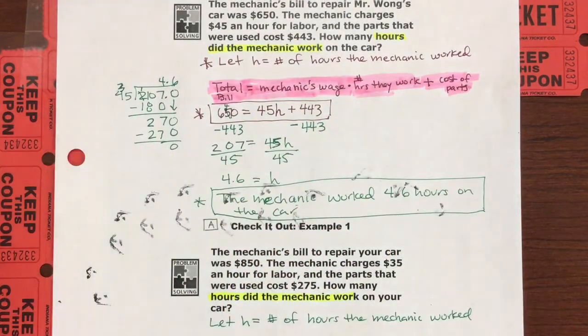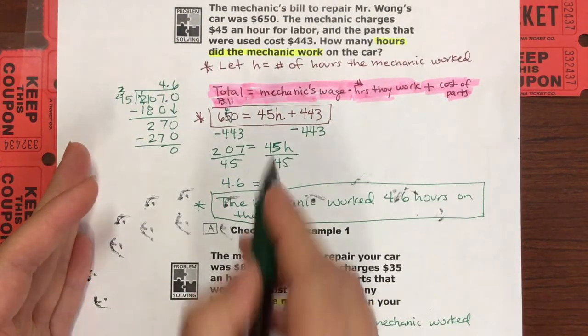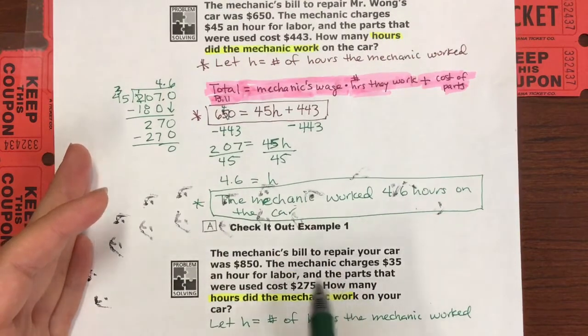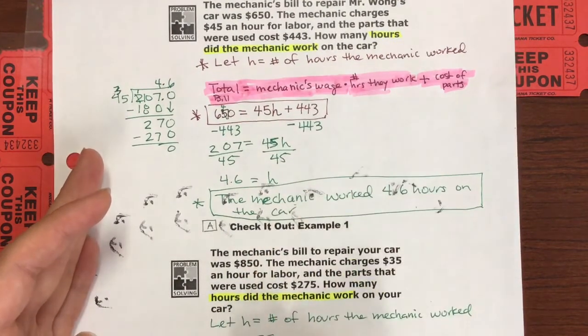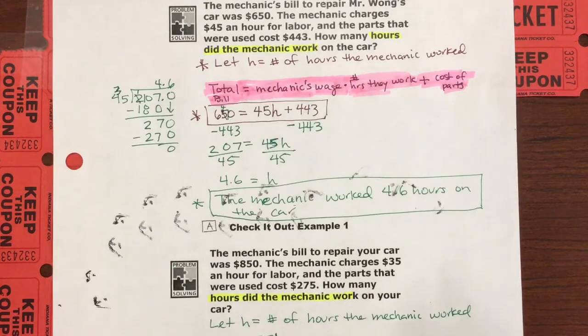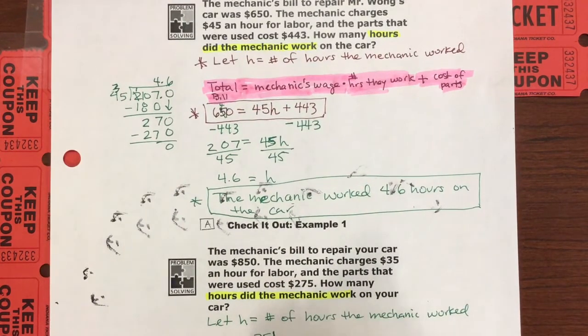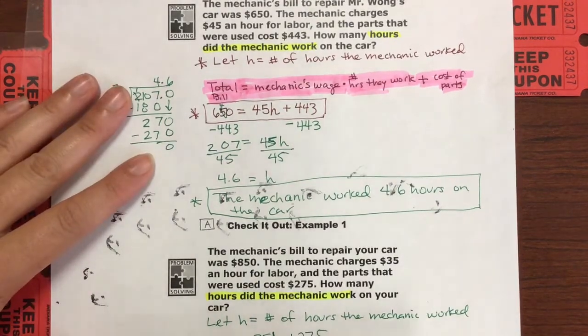What was the total bill? Well, it says the cost was $850. So here we go: 850 equals, what was the mechanic's wage? $35 times the number of hours they worked, which is H, so I'm just going to write 35H, plus the cost of parts, which was $275. All right, we have our equation. That is awesome right there.